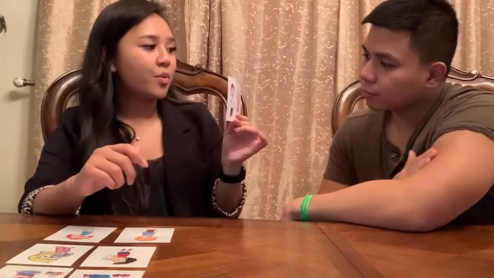Okay, so for our next activity, we will move on to identifying he and she in pictures. So we will be using picture cards. On this activity, we will present two picture cards with a boy and a girl, and we'll have him point to the boy and the girl to its corresponding pronoun.